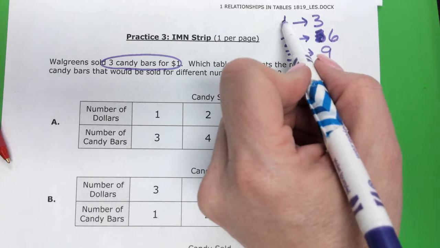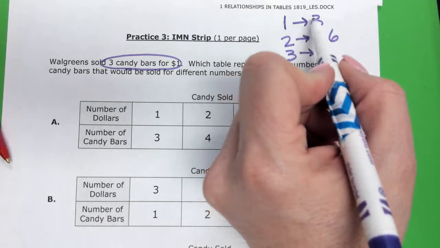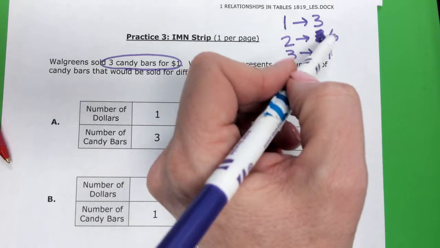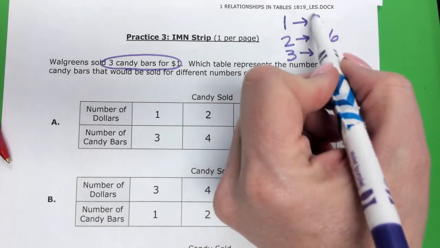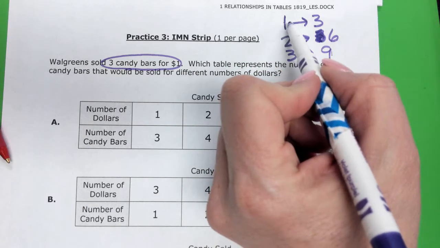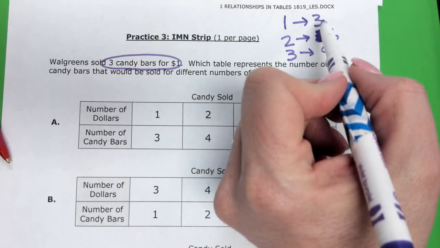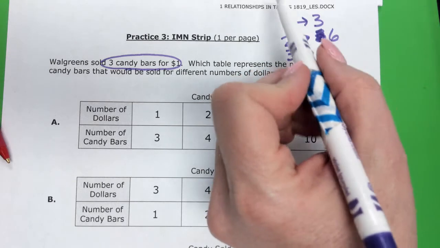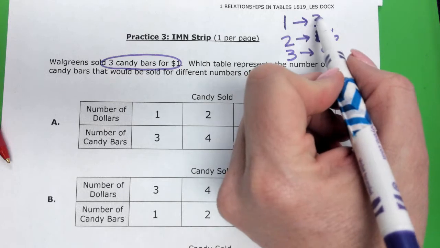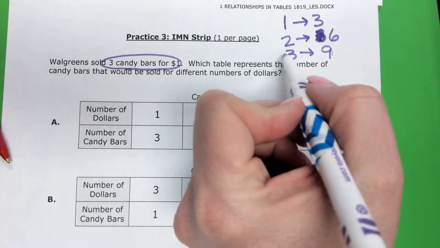So when I go from 1 to 3, what am I doing here? Remember, we don't care about this relationship going this way. We want to know what the relationship is going this way. It's getting bigger, Nicholas, so what can I do? Multiply by 3? Okay, let's see. 1 times 3 is 3. 2 times 3 is 6. 3 times 3 is 9.